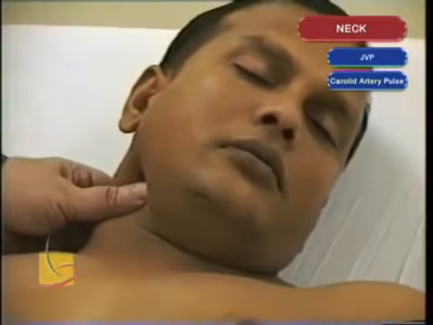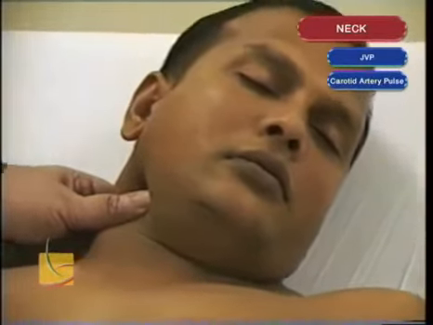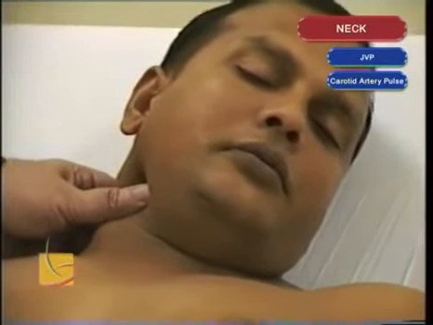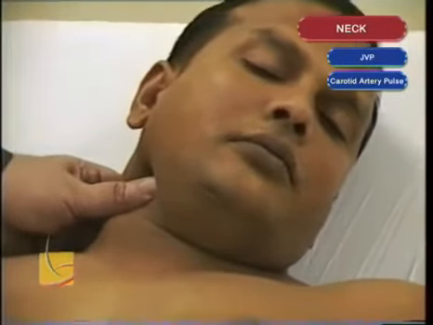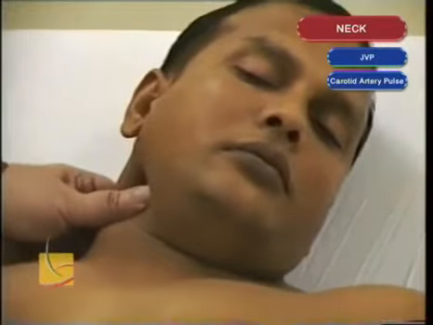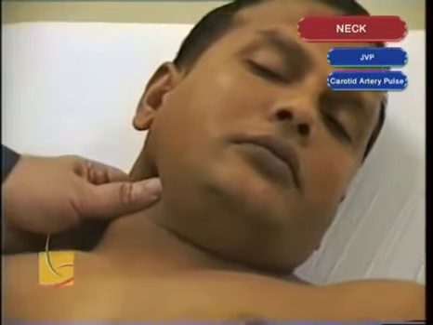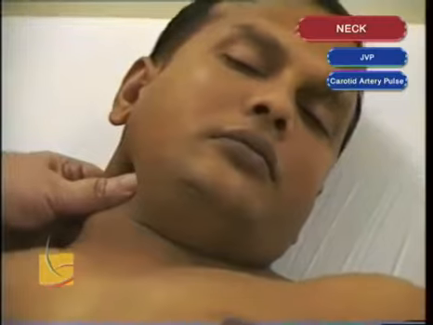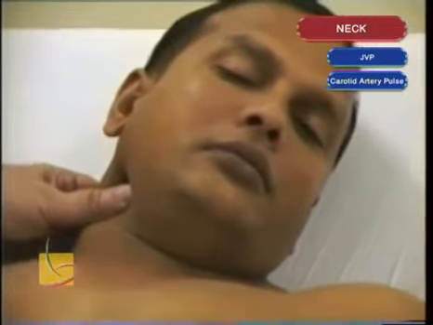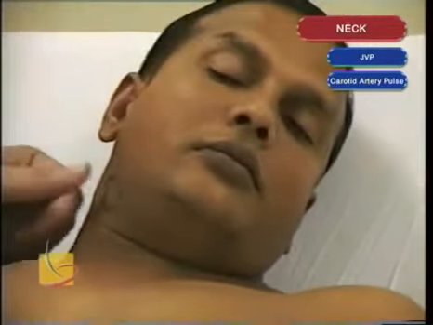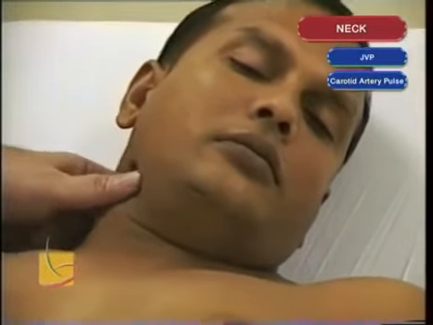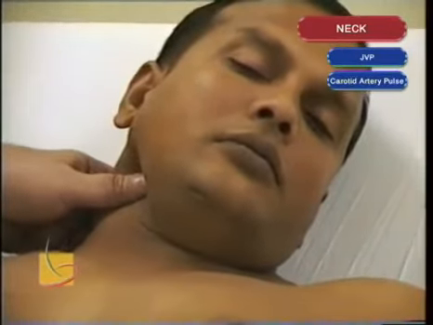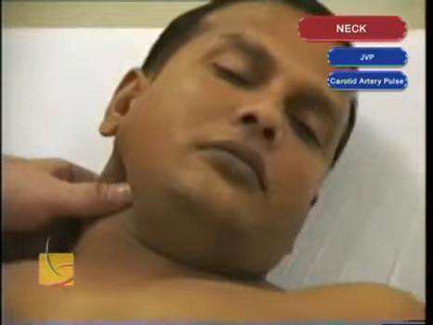Just palpate gently and one side by one side. Please avoid examining the two sides together. And whenever you are dealing with elderly individual, you have to be very gentle in examination of the carotid artery. This is how to examine the right carotid artery for the patient with your left thumb below the angle and medial to sternocleidomastoid muscle.